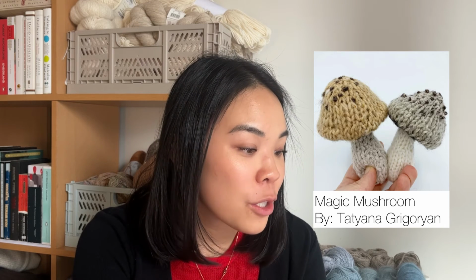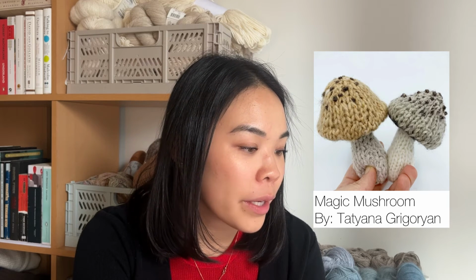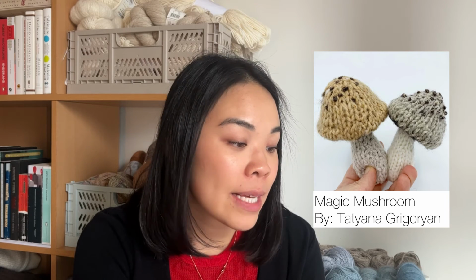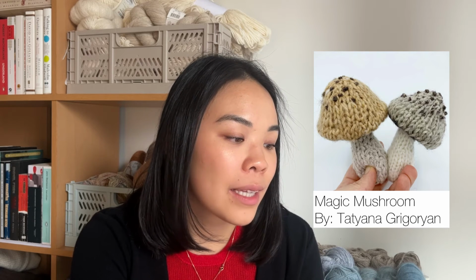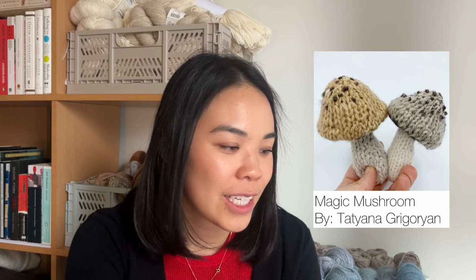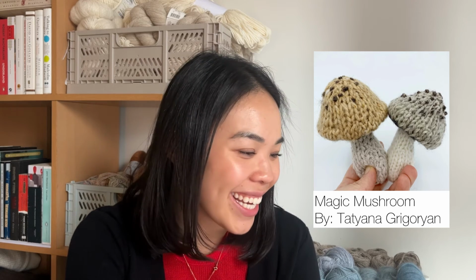And the next 2 mushroom patterns are the Magic Mushroom by Tatiana Grigorian, which is knit with worsted weight on 4mm needles. It has the same construction as the other one, so knit bottom up in the round. I really like the shape of this one, how it's a little bit more curved, and the French knots, and I just thought the name was really fitting.